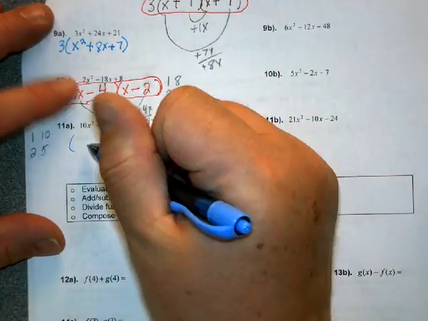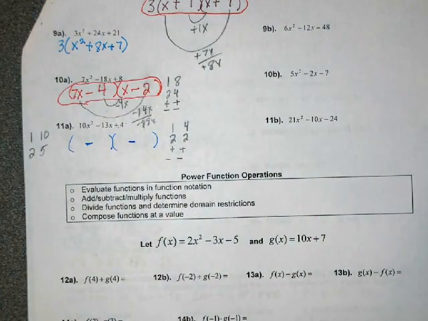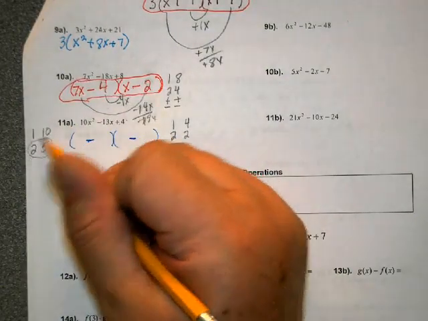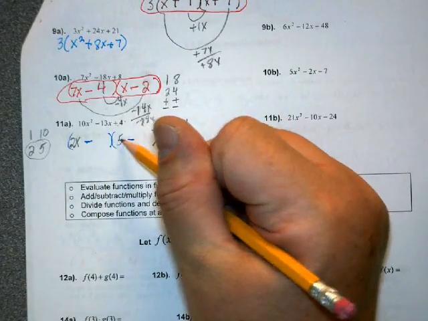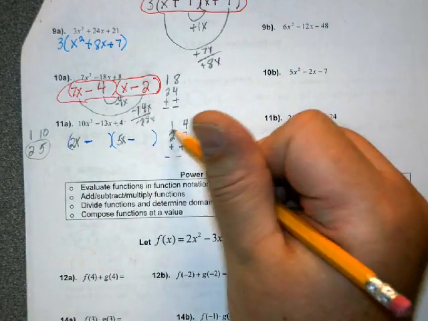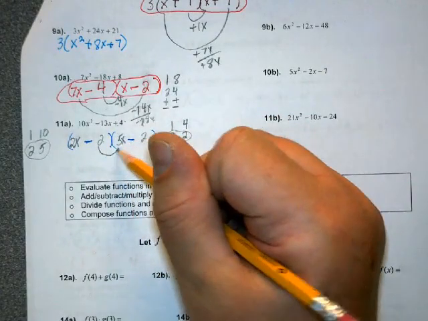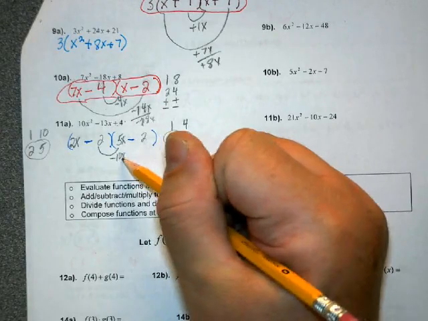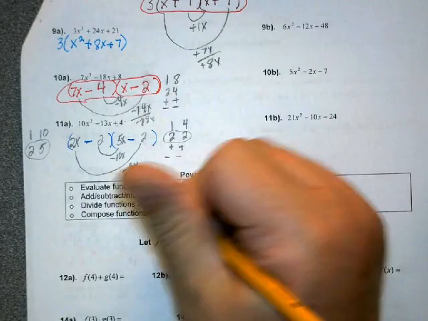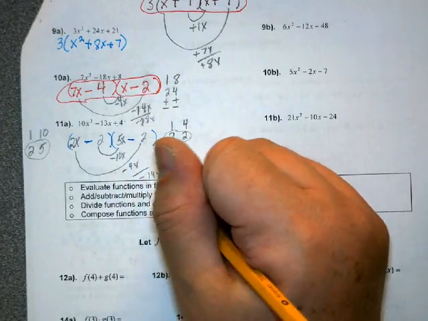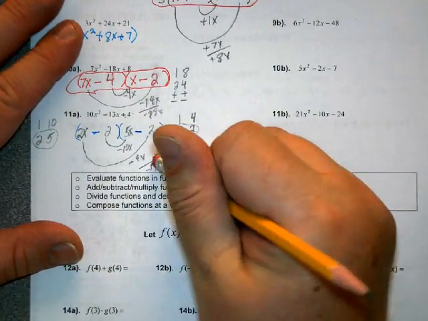So I'm going to start with the 2 and 5, 2x, 5x, and I'll start with the 2 and 2. So this gives me negative 10x, negative 4x. That gives me negative 14x. And that doesn't work. So it's not 2 and 2, that we know of yet.